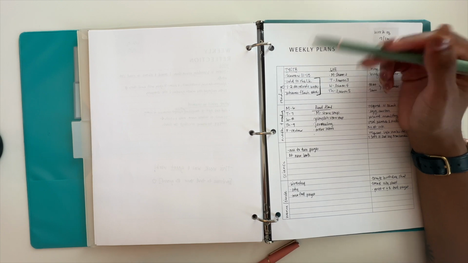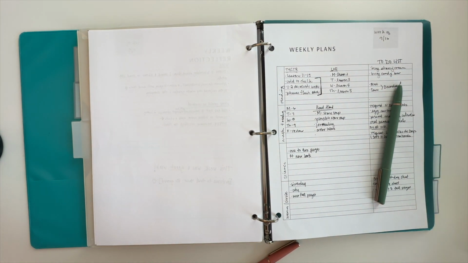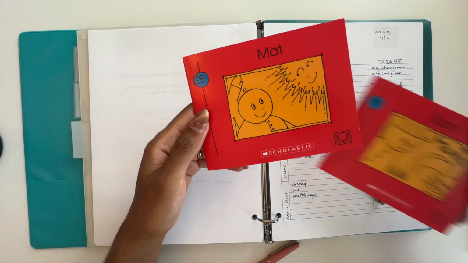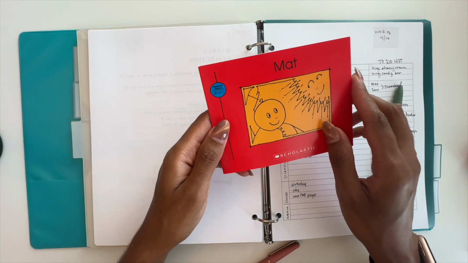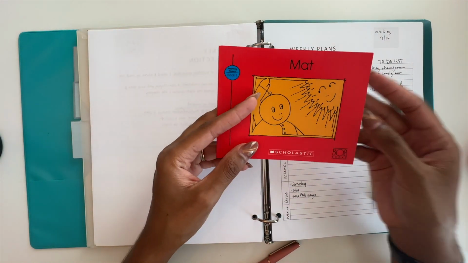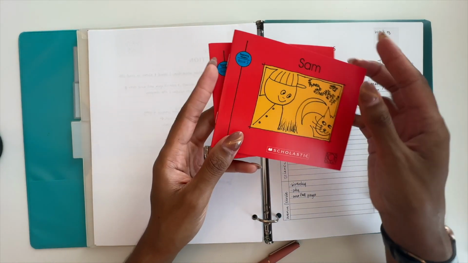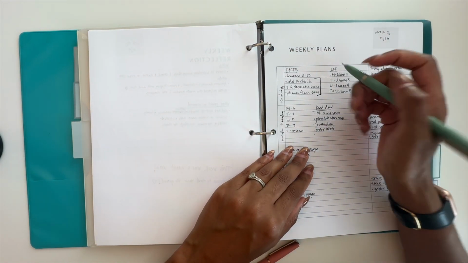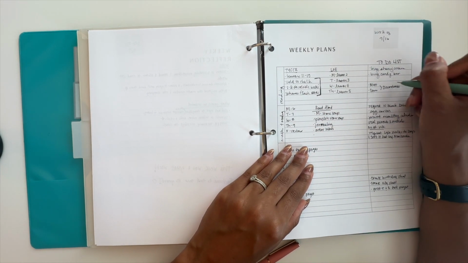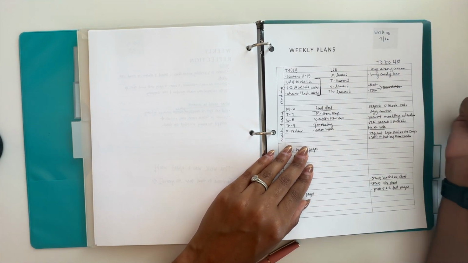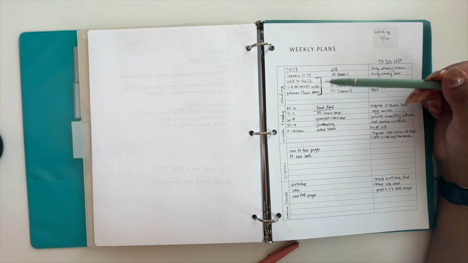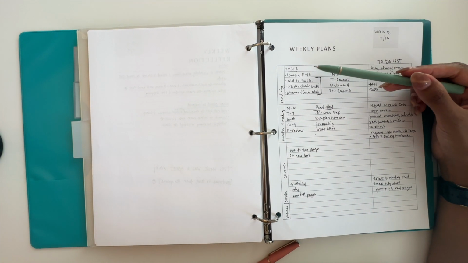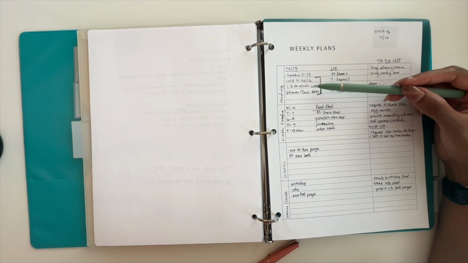throughout the week. I also had already purchased a while ago these Bob books. So I found the two that match the letters he's already learned. And so we're going to practice Matt and Sam throughout the week. So those are here, the two decodable books. And actually, I'm going to cross those off because I found them. So that's one. And then I purchased flashcards, so I'm going to pull those out and we'll do those throughout the week too. So that's the how to read.